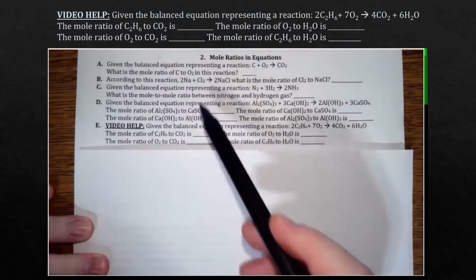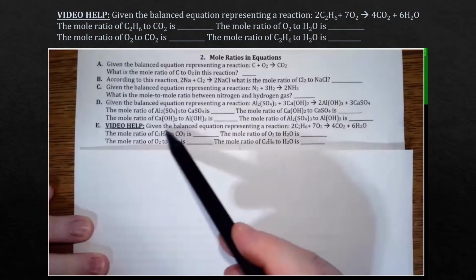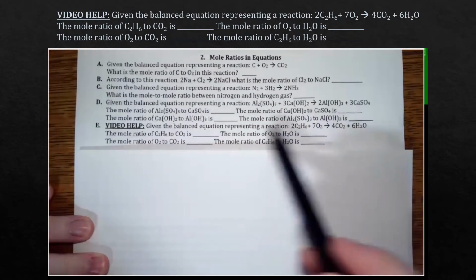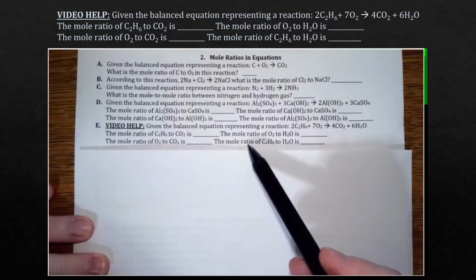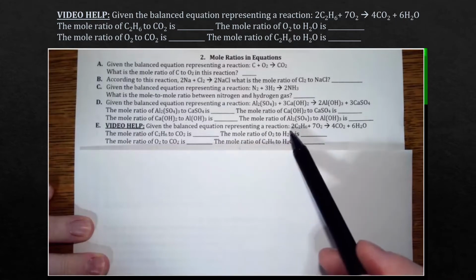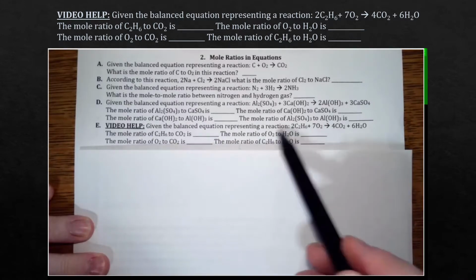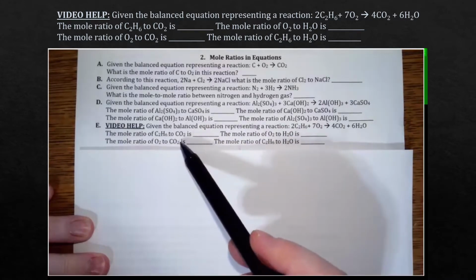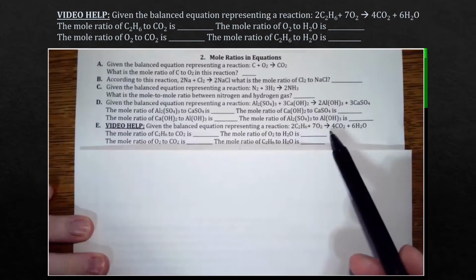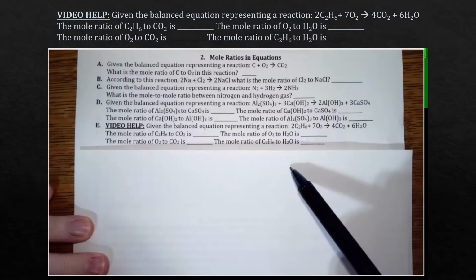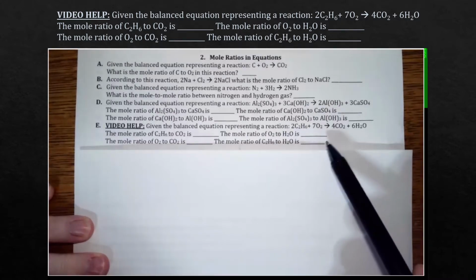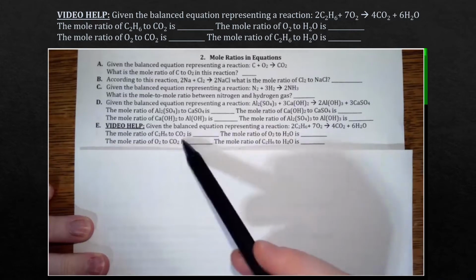Okay, now I'm looking at this next section, and I'm going to help you with this last problem. So here is the balanced equation, and I'm being asked for a bunch of mole ratios. In order to get mole ratios, I need a balanced equation. Well, the good news is the question tells me that it's balanced. I could check 2 times 2 for carbon is 4, 4 times 1 for carbon is 4. I could go in and check each one, but it already told me it was balanced, so let's not waste our time.